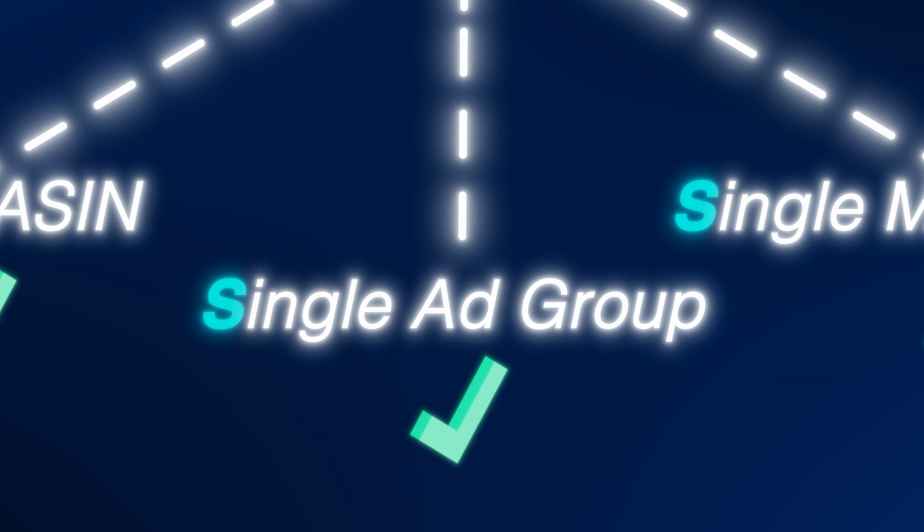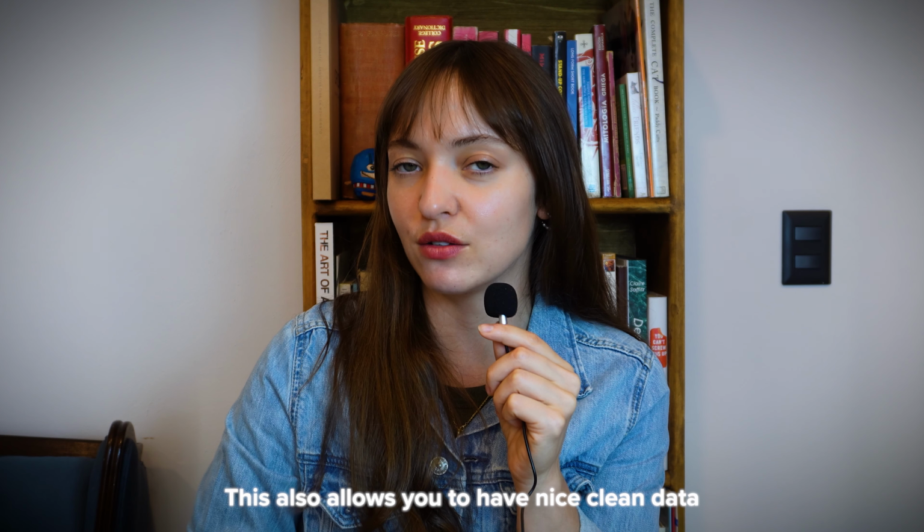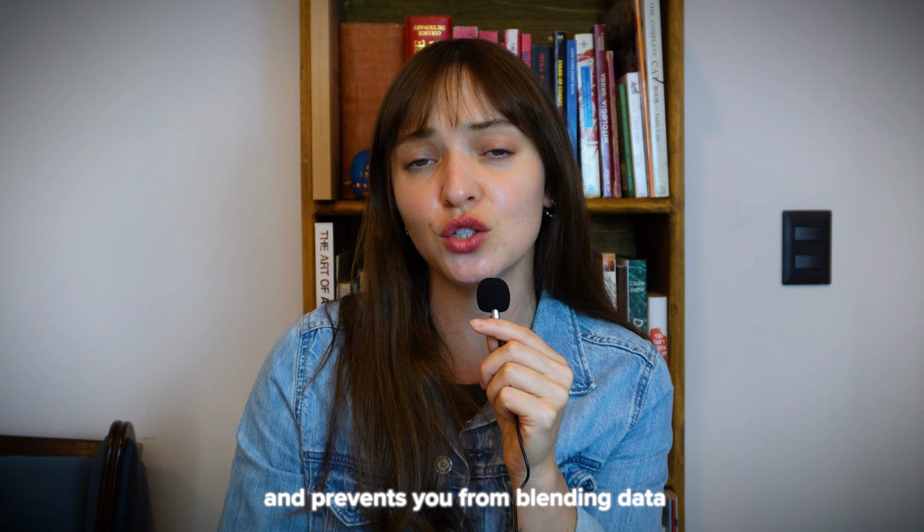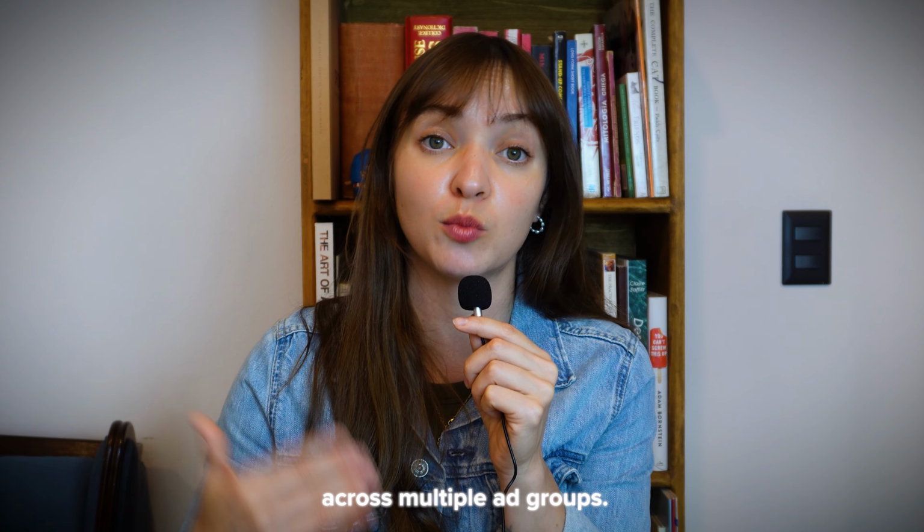Number 2, single ad group. This also allows you to have nice clean data and prevents you from blending data across multiple ad groups. It's much, much easier to manage when everything is all in one place. So that's why I recommend single ad groups.